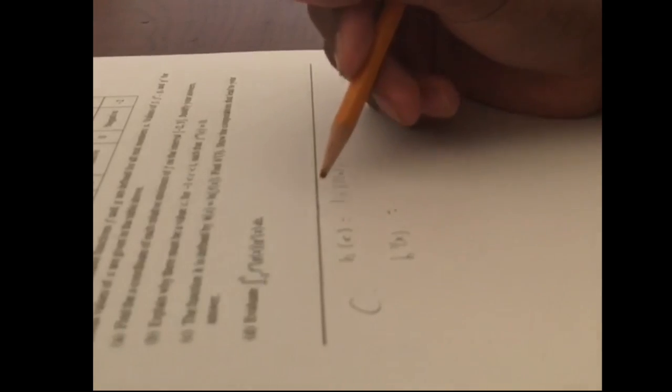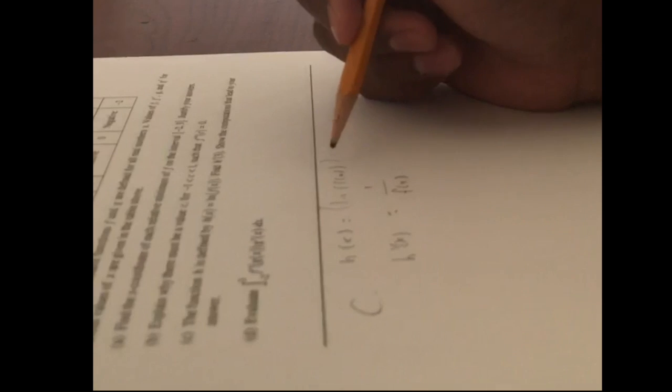What we need to do is find the derivative, and we need to use the chain rule. So the derivative of the outside function is 1 over f of x. Now the derivative of the inside function, f of x, is f prime of x. So using the chain rule, we find the derivative.